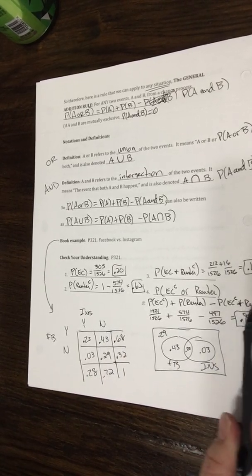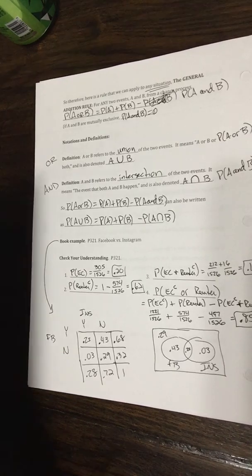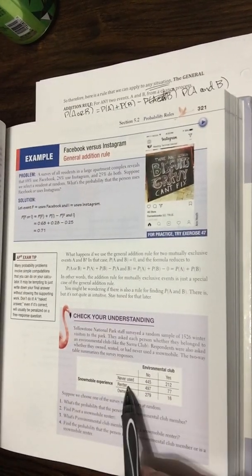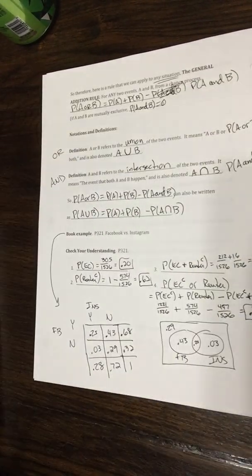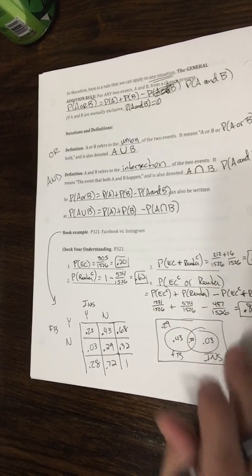And then minus the probability of both. You're a renter who is not in an environmental club. You're a renter who is not in an environmental club is 497 out of 1526 to get 0.85.